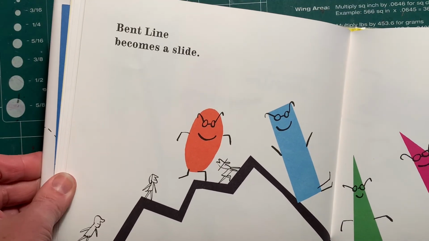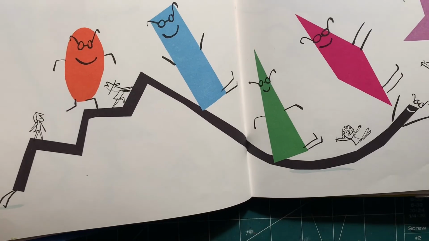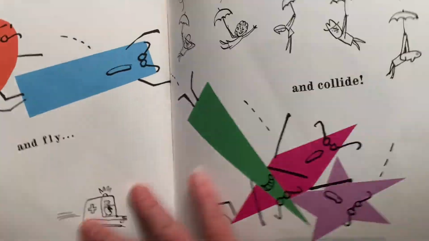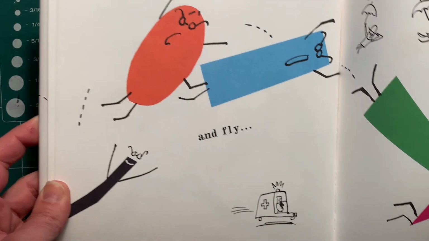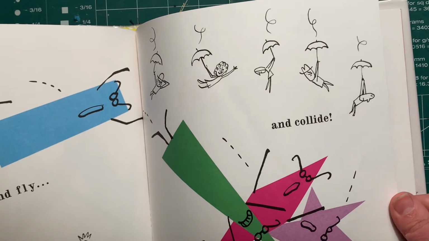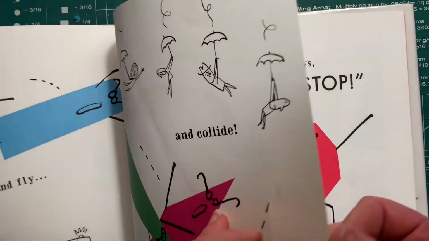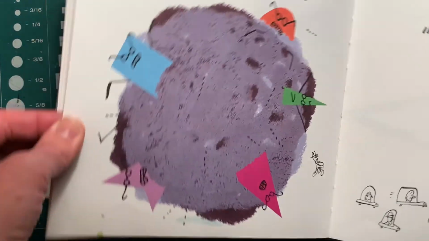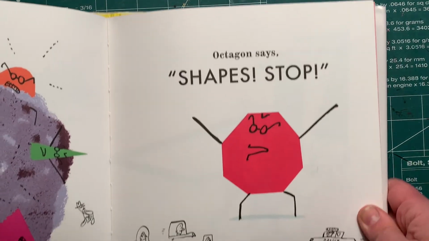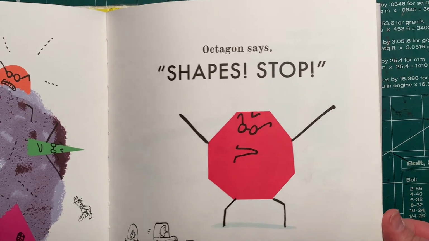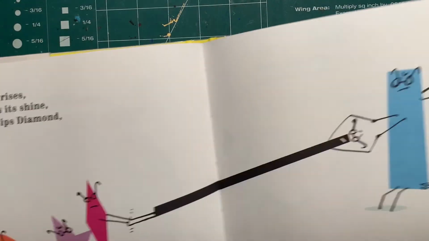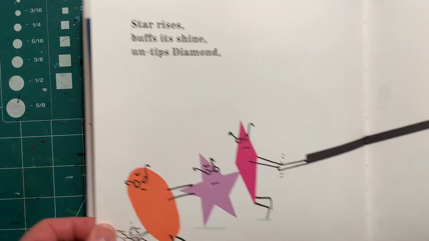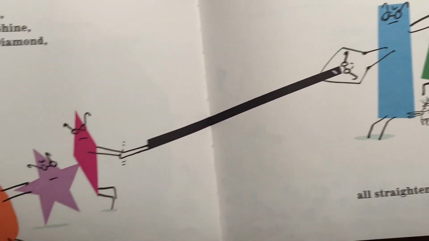Bent line becomes a slide. Whee! Shapes glide and fly. Woo! And collide. Ouch. Whirl, twirl, flip, flap. Octagon says, shapes, stop. Star rises, buffs its shine, untips diamond, all straight in line.